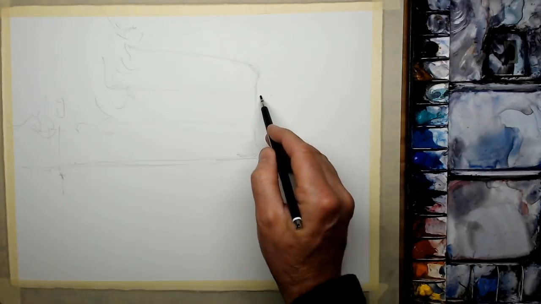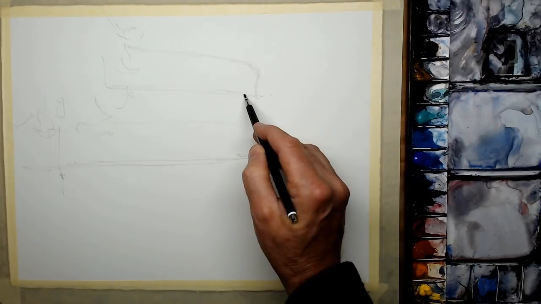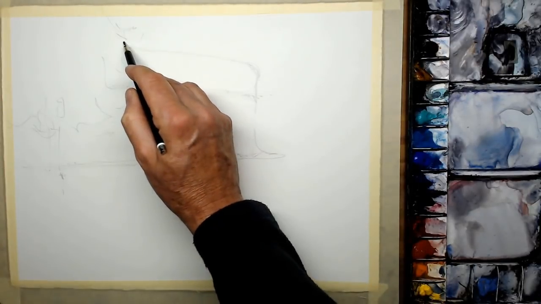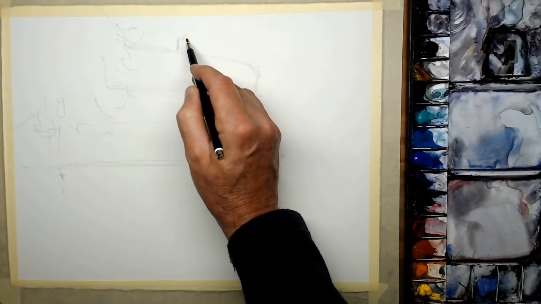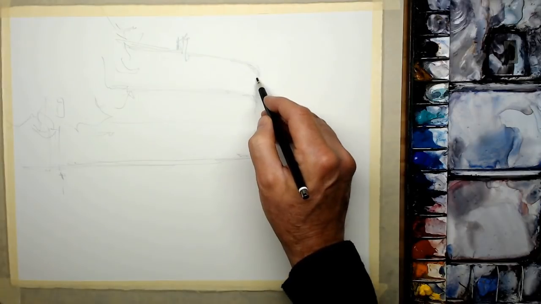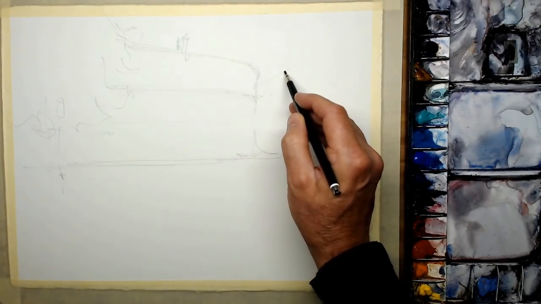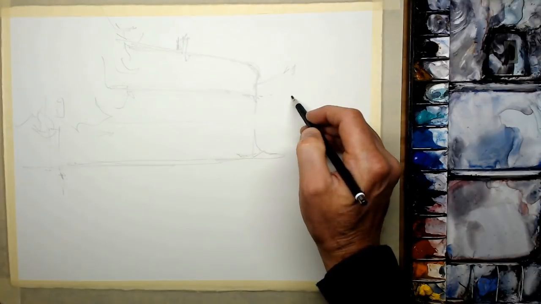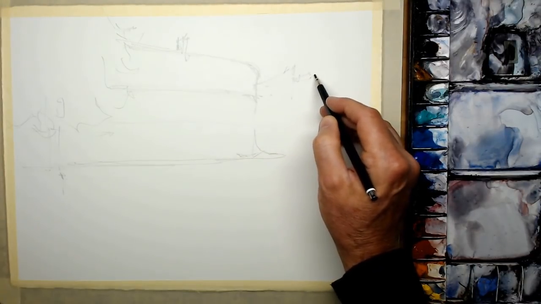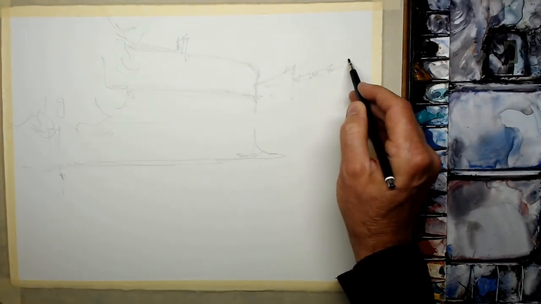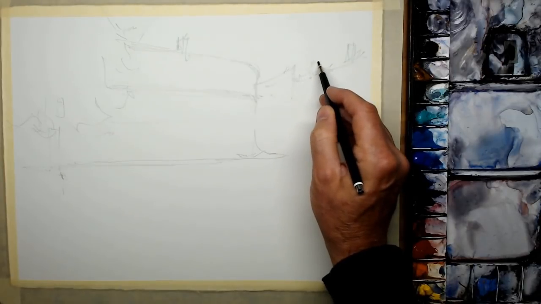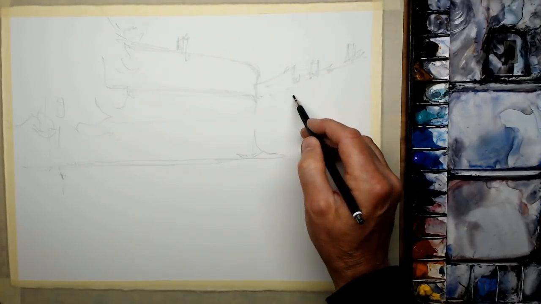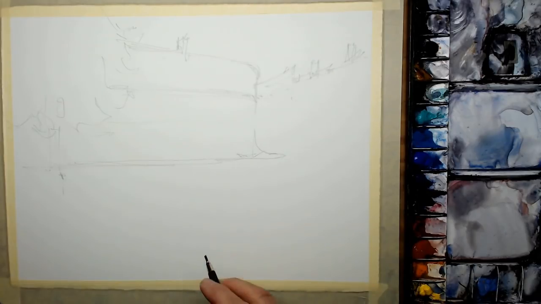And then the right-hand side of the scene with the street going down into the centre of town will be angled top right to bottom left. So here we are, that side, a few little angles, rooftops, chimneys. Not too much detail at all.